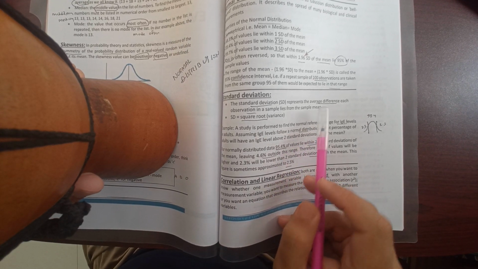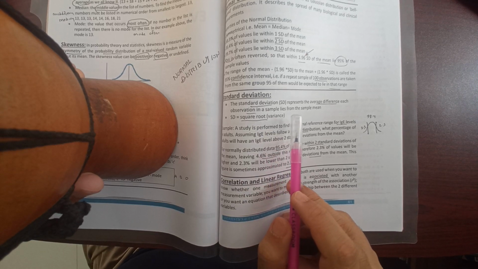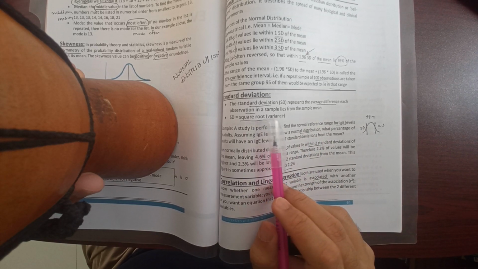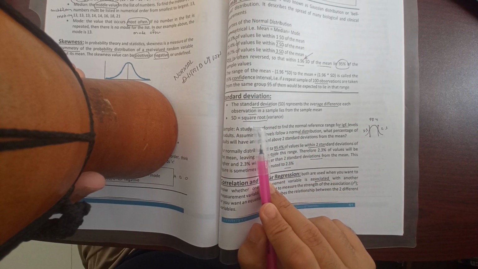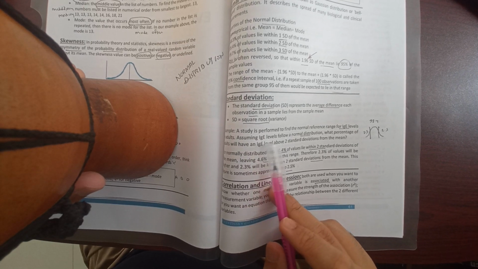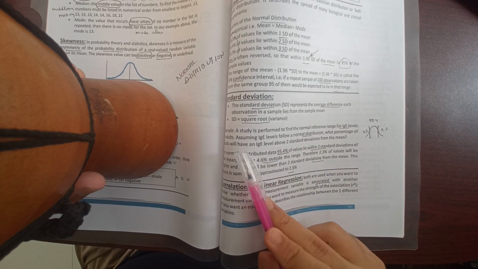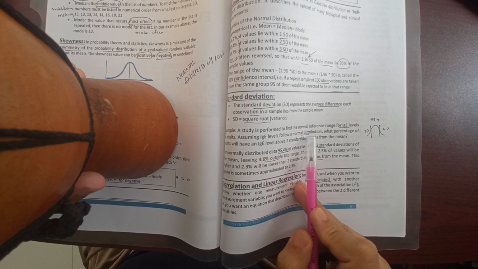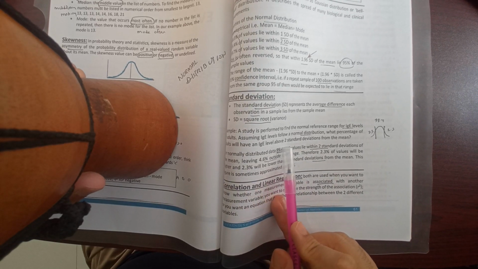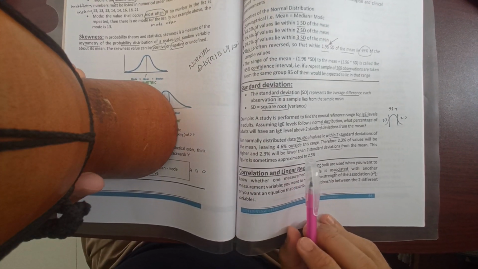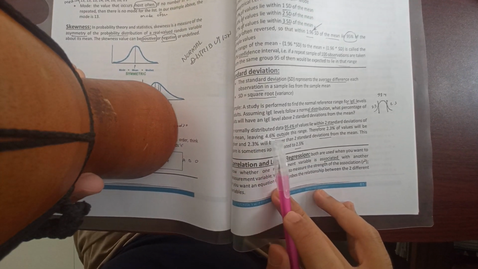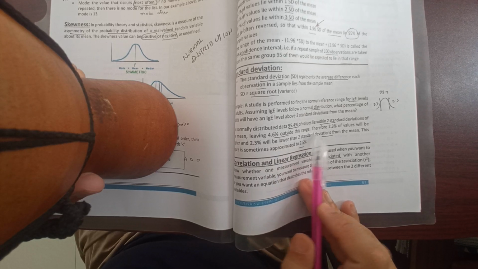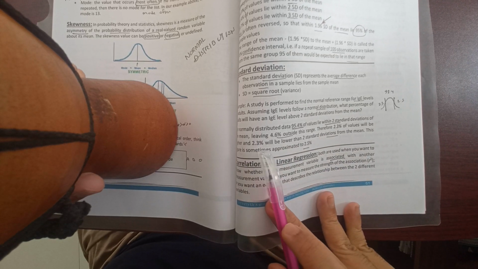Now what's standard deviation? It represents the average difference each observation in a sample lies from the sample mean. From the mean, how much difference? SD is the square root of variance. Example: a study is performed to find the normal reference range for IgE levels in adults. Assuming IgE levels follow normal distribution, what percentage of adults will have IgE level above 2 standard deviations from the mean? So we already know 2 standard deviations is 95.4%. So for normally distributed data, 95.4% lie within 2 standard deviations of the mean, leaving 4.6% outside the range. So therefore 2.3% of values will be higher and 2.3% of values will be lower.